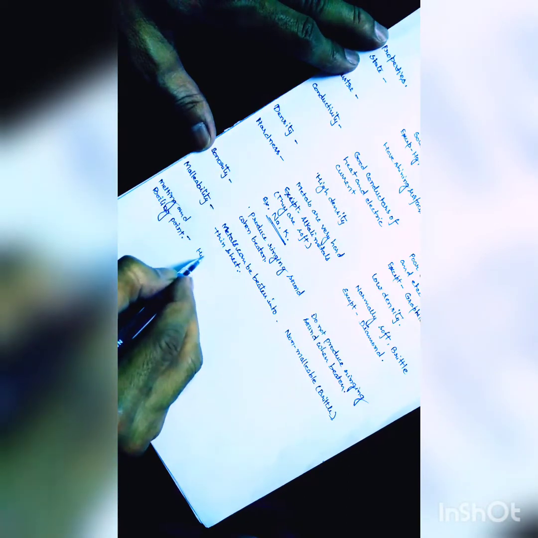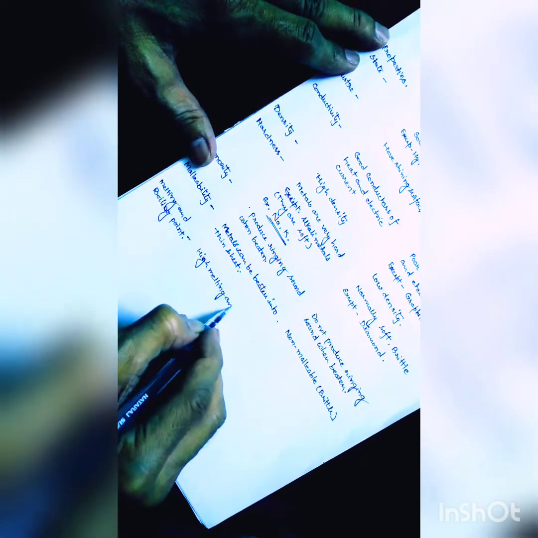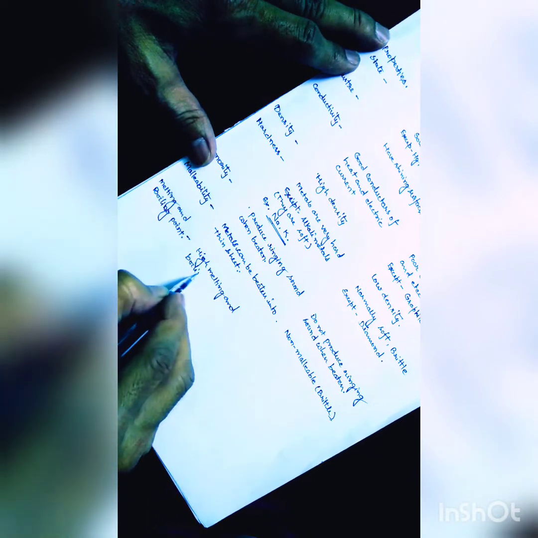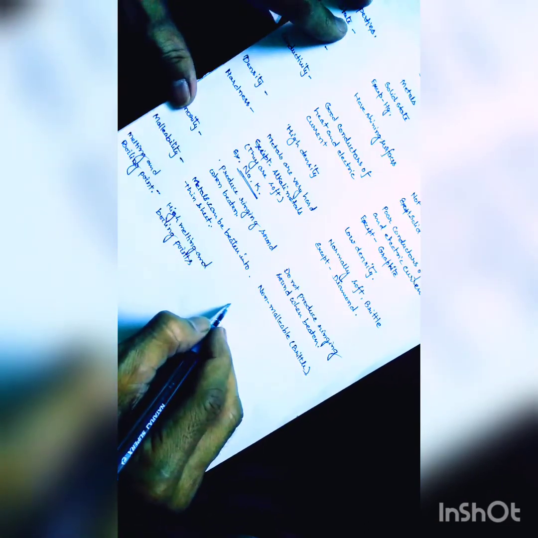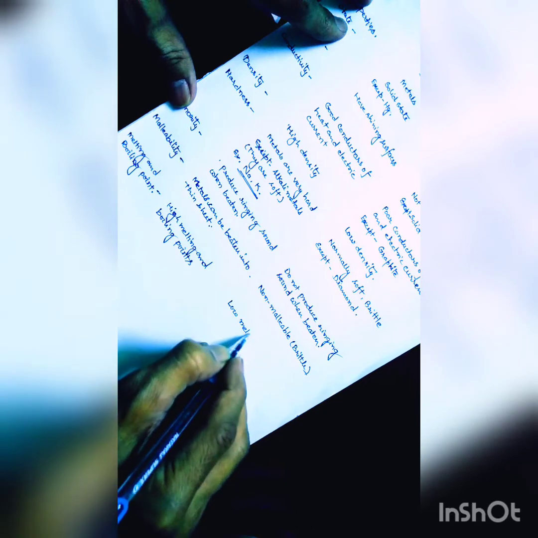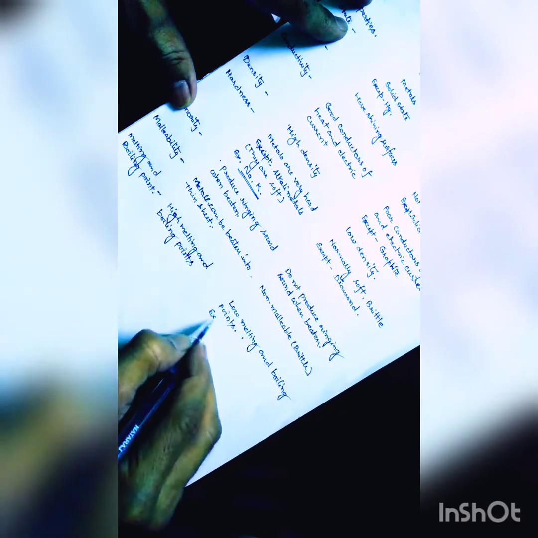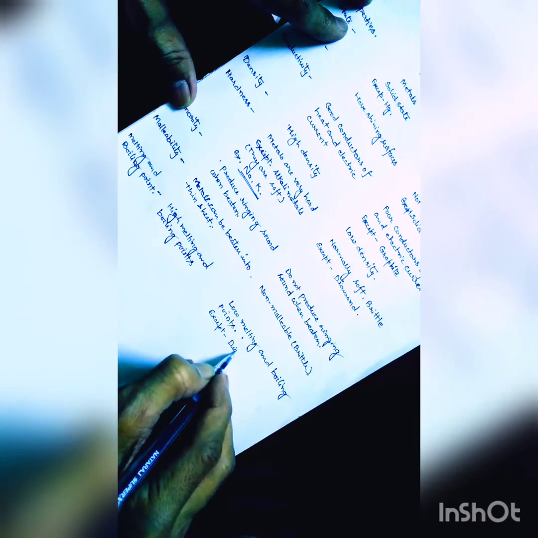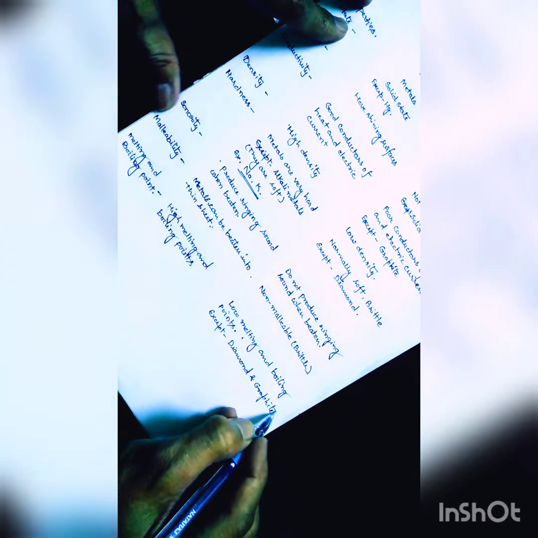Metals generally have high melting and boiling points, while non-metals have low melting and boiling points, except diamond and graphite.